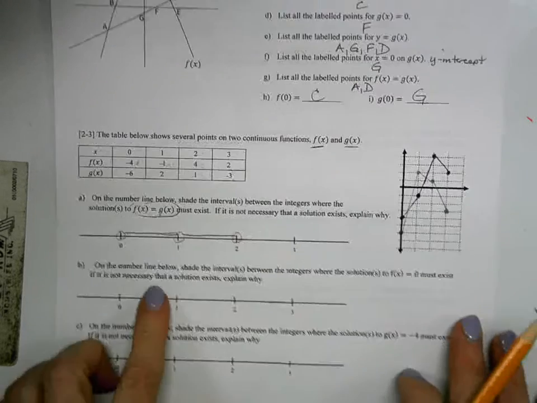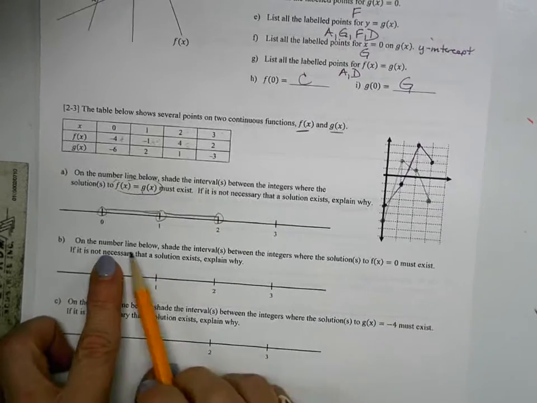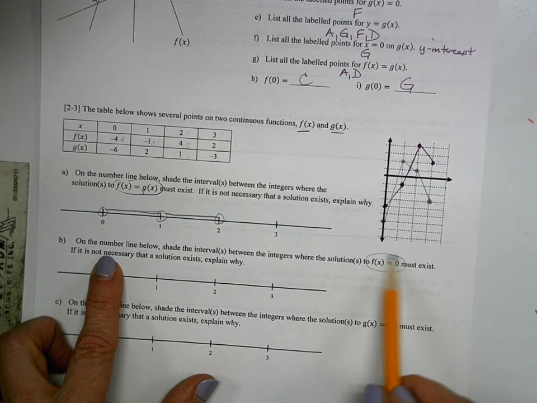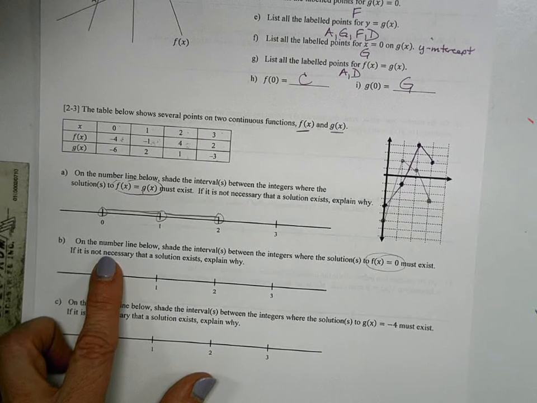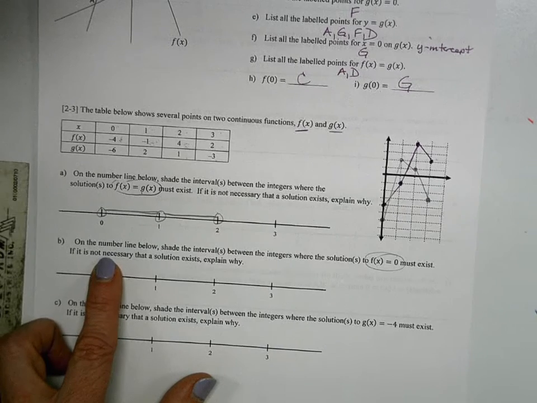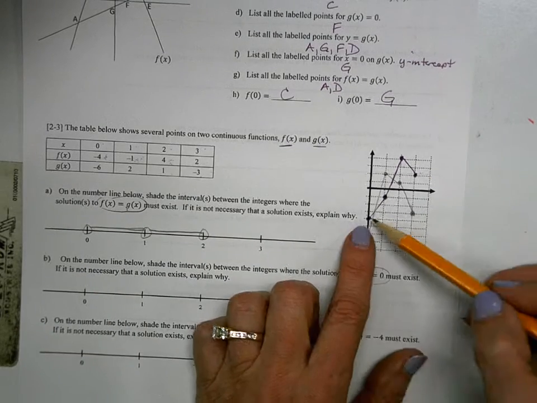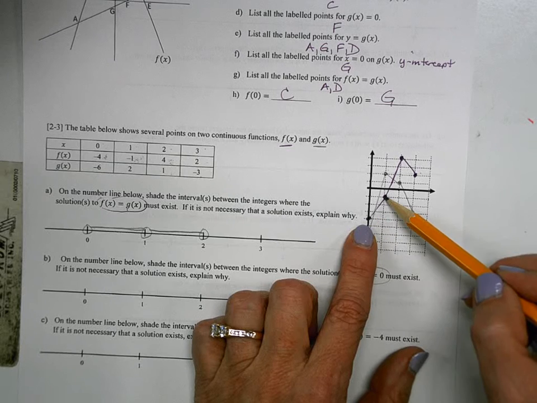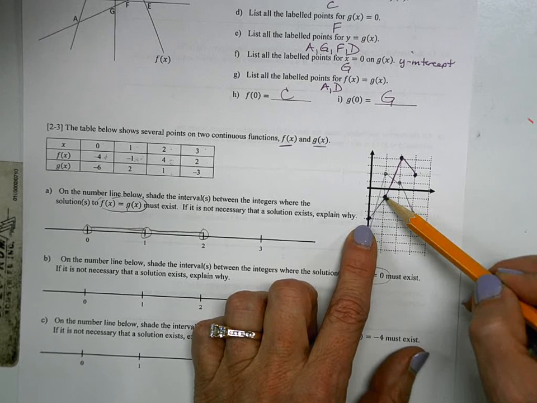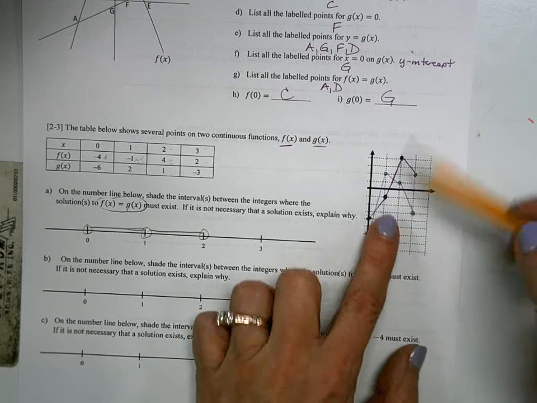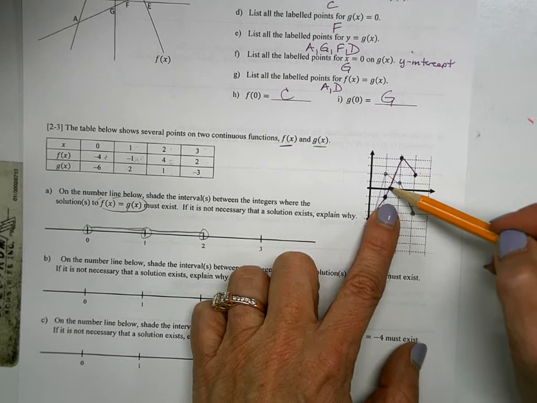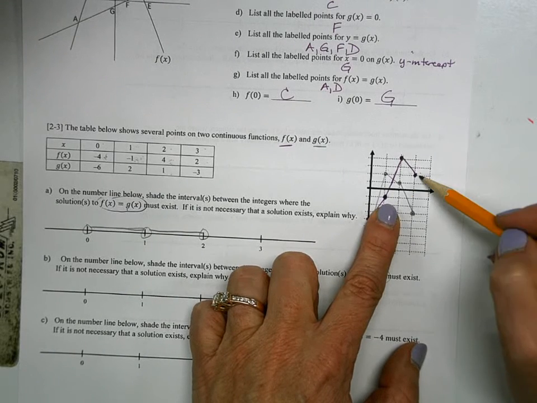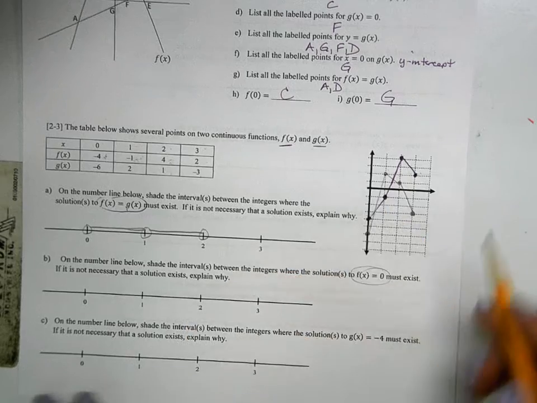Now, the next thing here, on the number line, shade the intervals where the solution to f of x equals 0, the place where f has to equal 0 must exist. On the graph here, my graph was this purple one. Did f have to equal 0 here? 0 is where it crosses the x-axis. Does it have to equal 0 here? No. How about in here? Yes. How about here? No. So we would have shaded from 1 to 2.